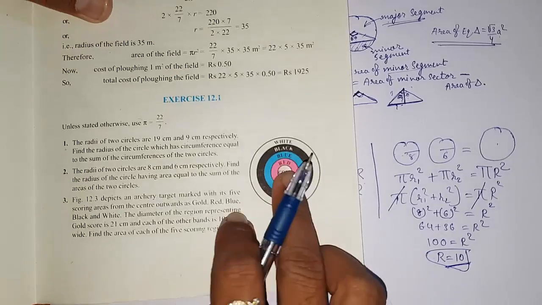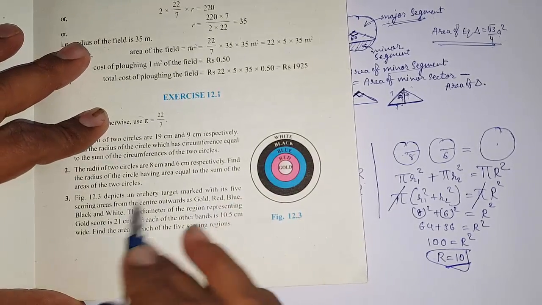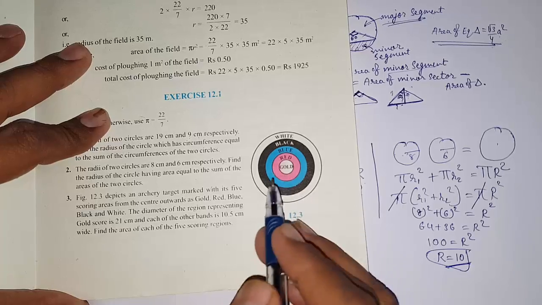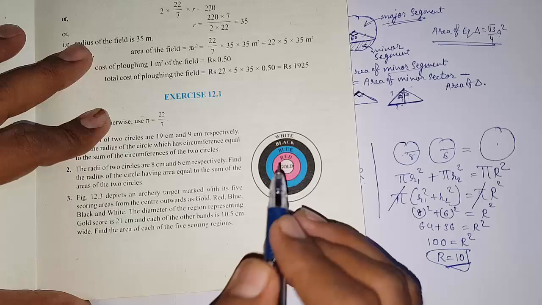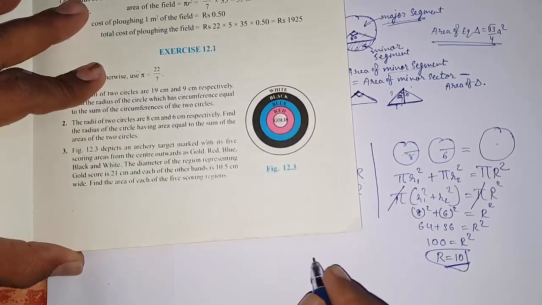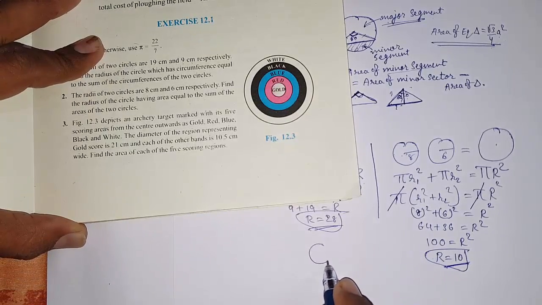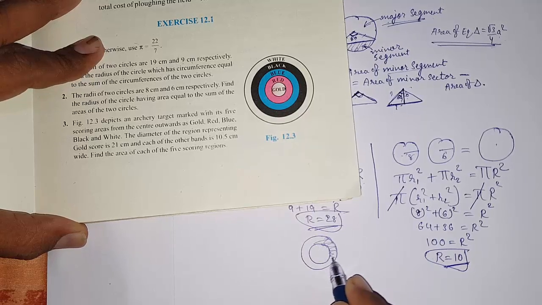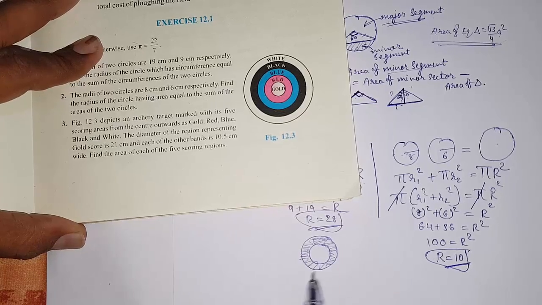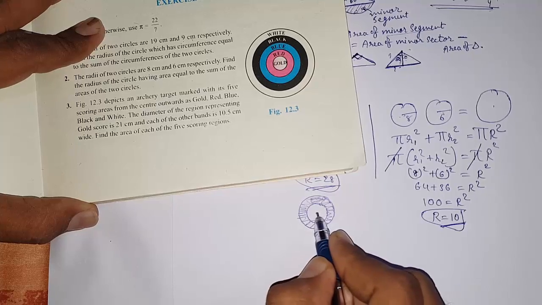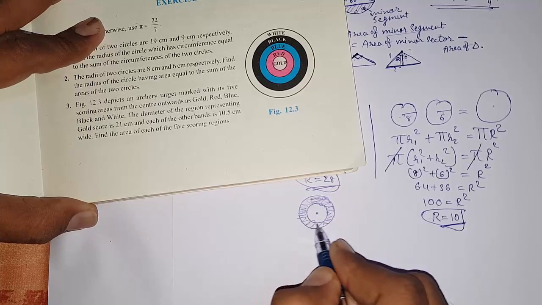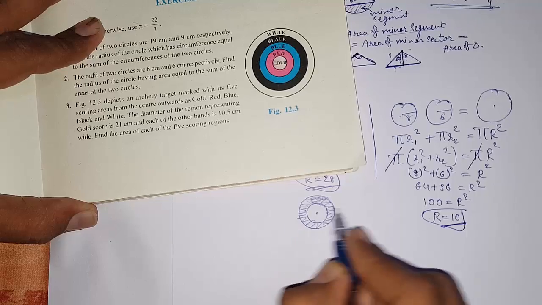Now moving towards this sum. This sum is a little bit difficult, and students are finding it difficult. But actually this sum is very easy, but you should know the basics. Whenever you want to find out the area of any ring, this is your ring. If you want to find out the area of this ring, you cannot directly find it, because this is not directly related with the radius.